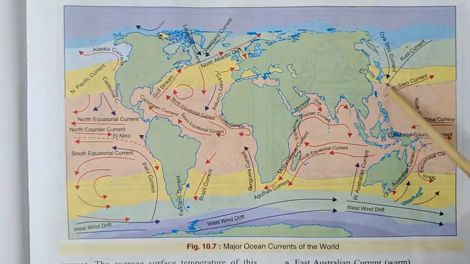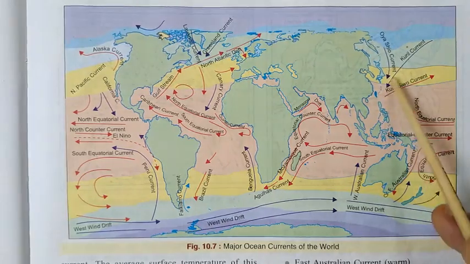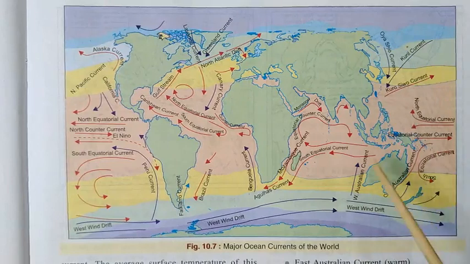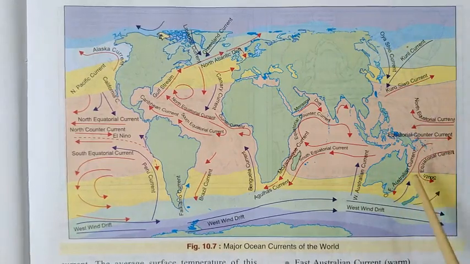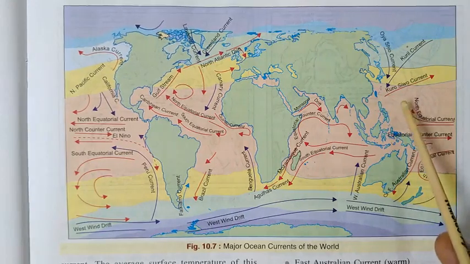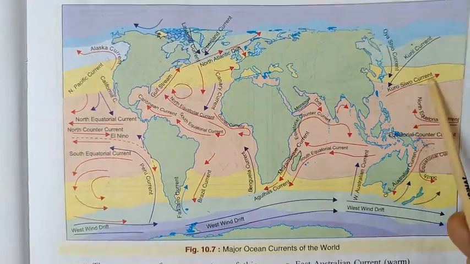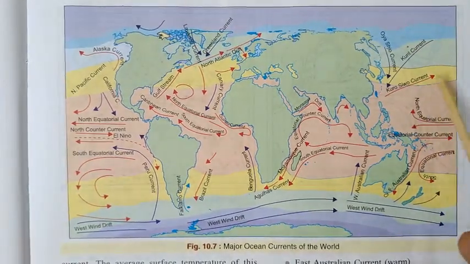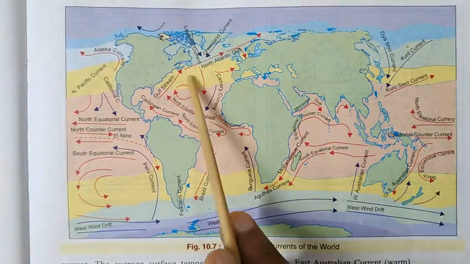So near Japan, these two currents, warm and cold, meet together and form a very ideal condition, and they form a big, very important fishing bank. This is known as the Japanese coast, because it is found near Japan. So this fishing bank is known as the Japanese coast. This is the second most important fishing bank after the Grand Banks.